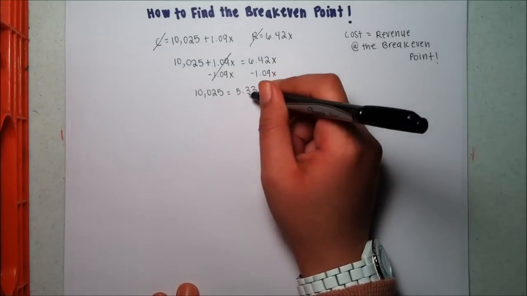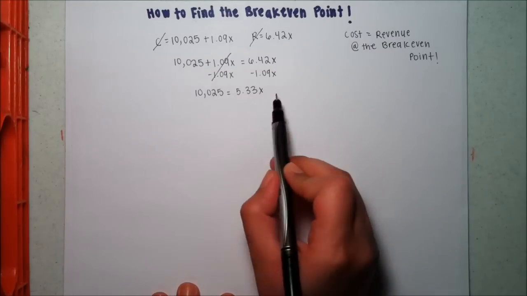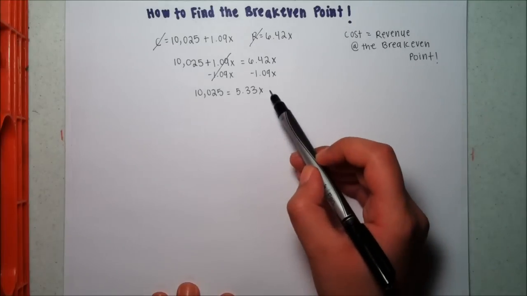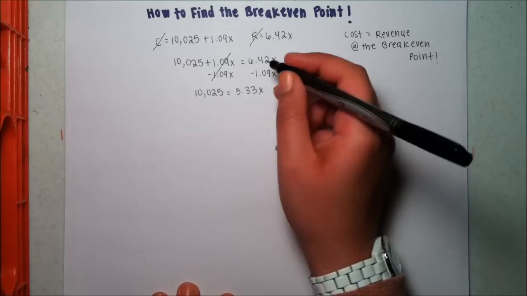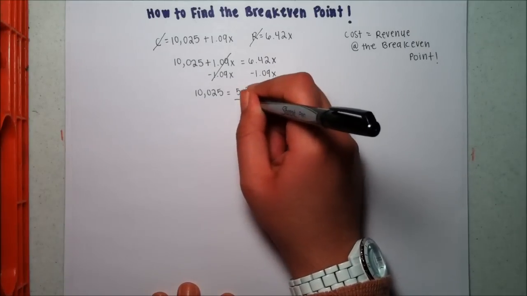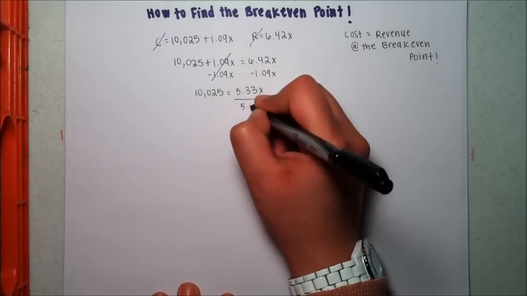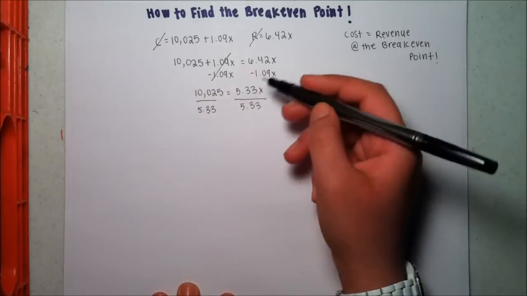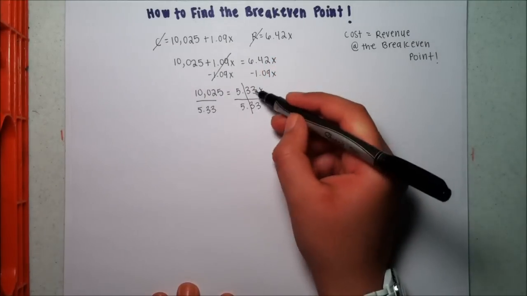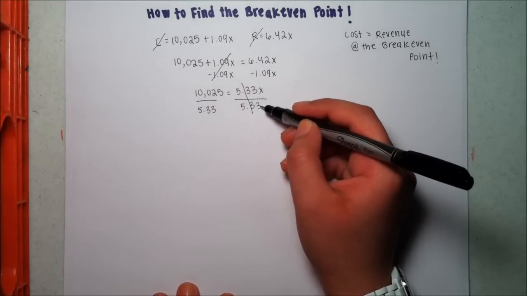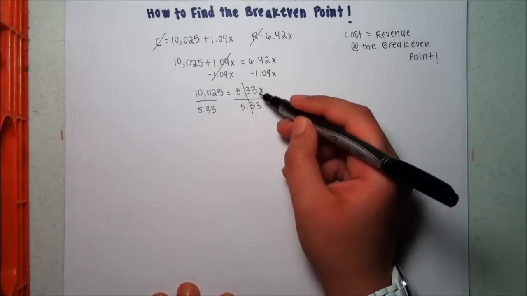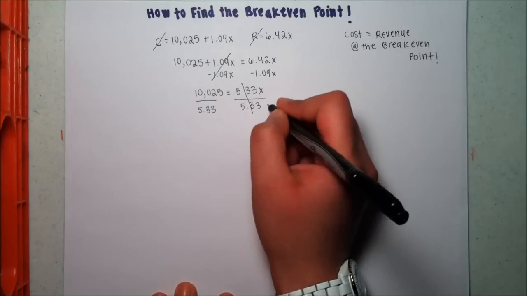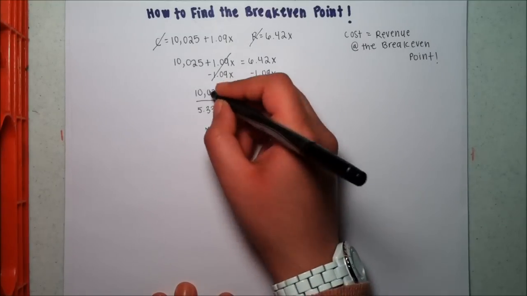Then to get rid of the 5.33, because you want your variable to be by itself in order to find the break-even point, which in this case x represents the break-even point. Okay, I'm sorry if I didn't mention that before. Then you divide each side by 5.33. And again, these cancel out because you're dividing the same number by itself, and they're the same sign, and when you do that, it equals 1. So then you have x. I'm just going to bring x over to this side to make it easier to read.